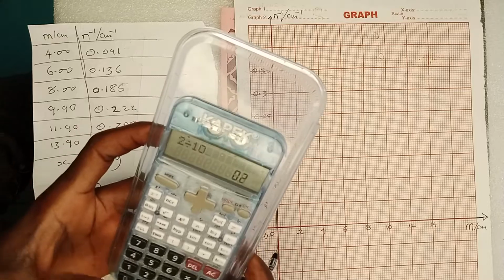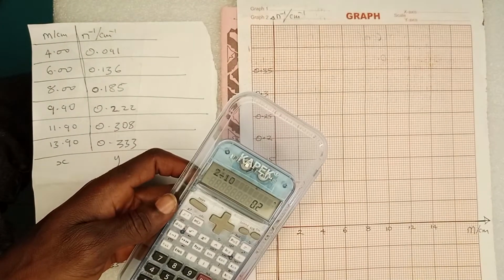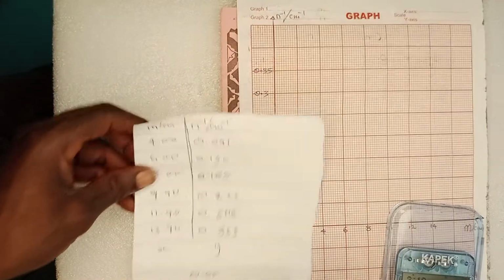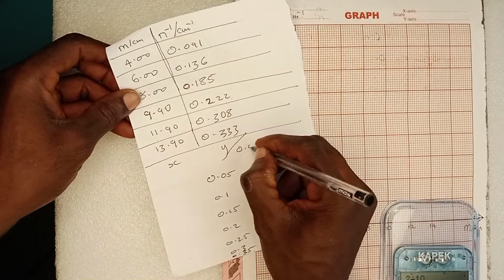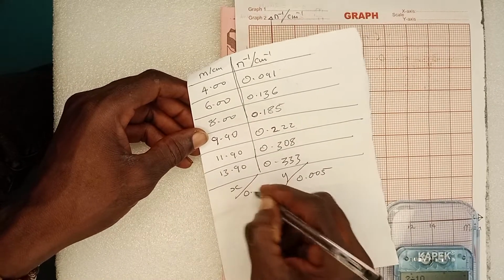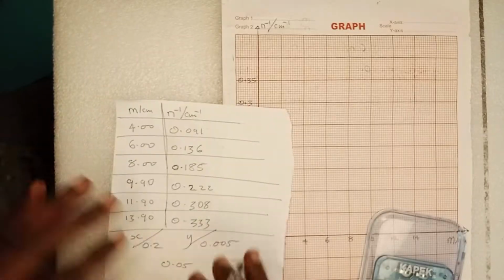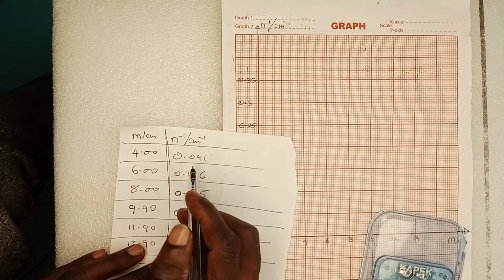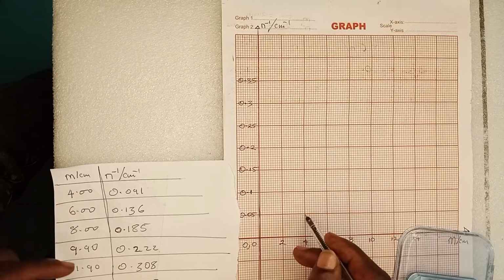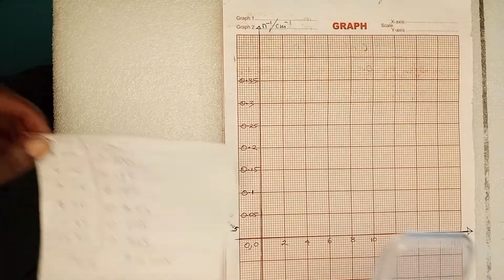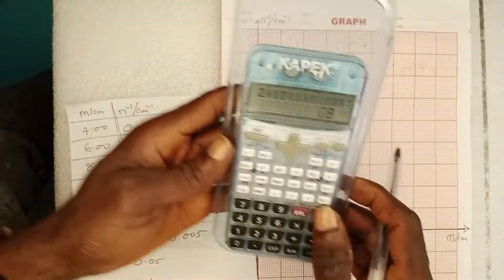For this, 2 divided by 10. The value for each small box here on the horizontal axis is 0.2. So we're going to divide everything here by what? By 0.005, and everything here by 0.2. That's it. So let's plot our graph. When n inverse was 0.091, m was 4. This is 4. We don't have issues with these whole numbers here. How do we get this one? Very simple. So let's say that 0.091 divided by 0.005.